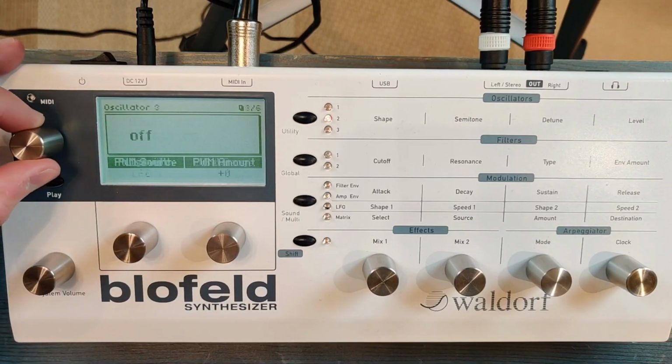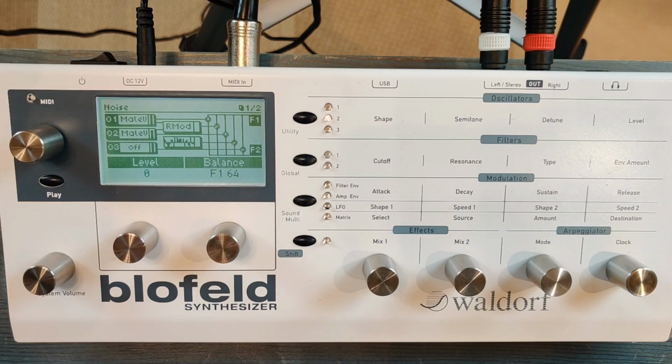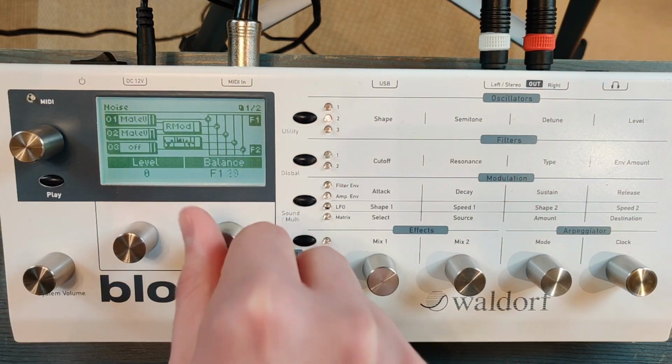And we can prepare the noise oscillator for later use. So let's go to the noise and let's change the balance again to the middle.